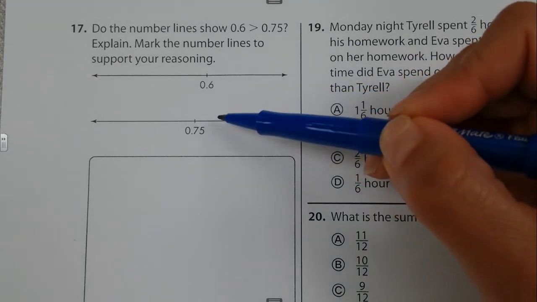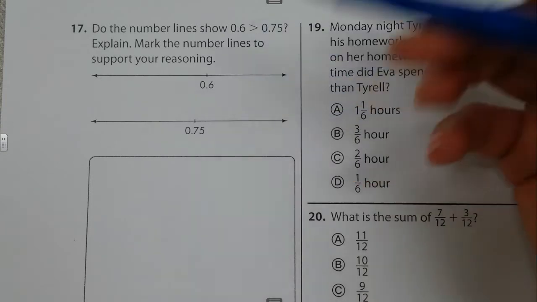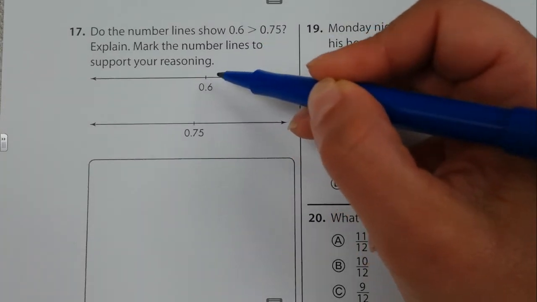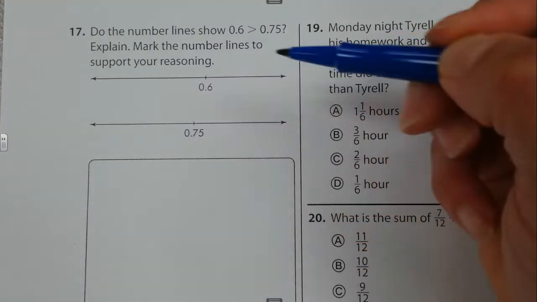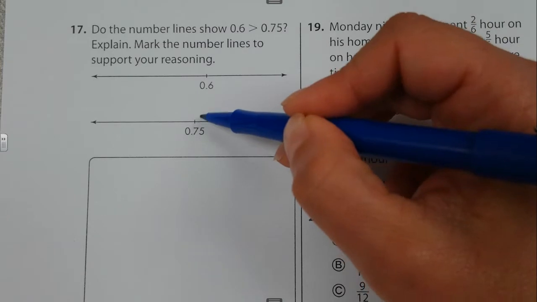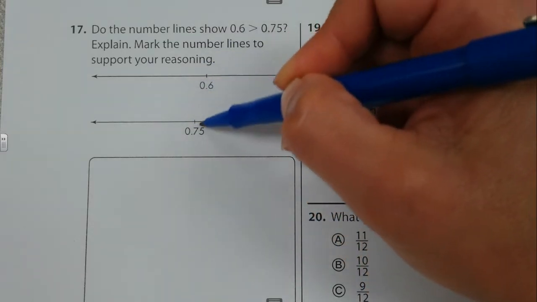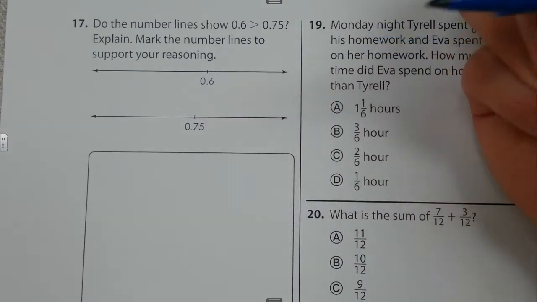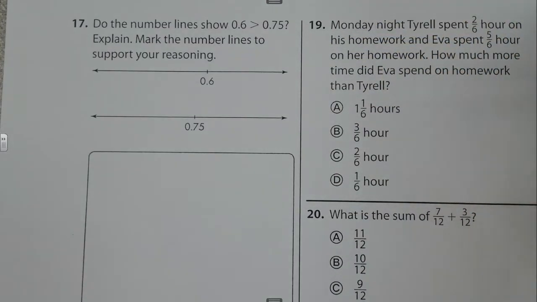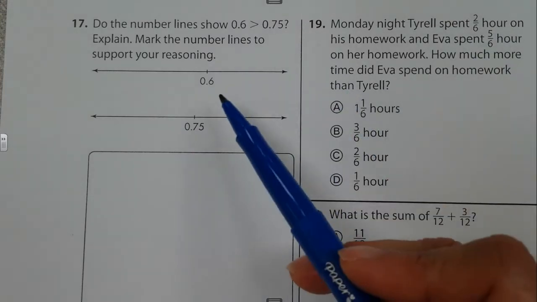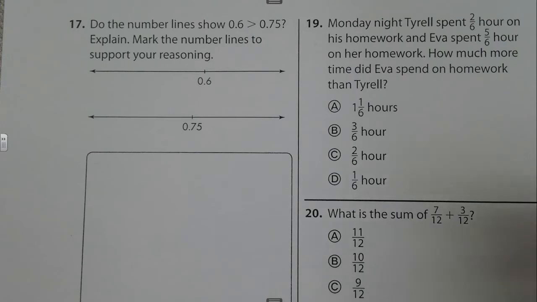And so what we know and how we're going to mark these number lines is that they're not the same. The whole, where one whole is on each number line, is in a different spot. And so we cannot use these two number lines to compare. If we just look at where they wind up on each number line, we can't compare them because they're not the same. There's this saying that it's like trying to compare apples to oranges. You're comparing different things. And that's exactly what's going on here in this problem.